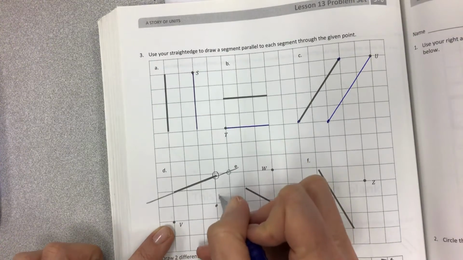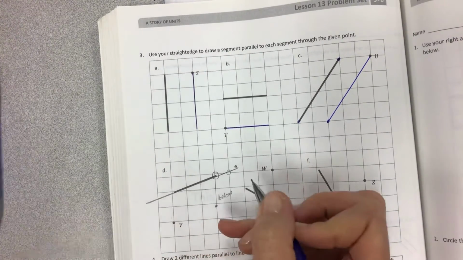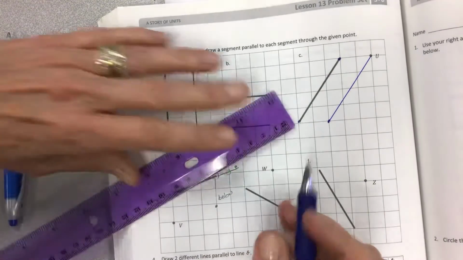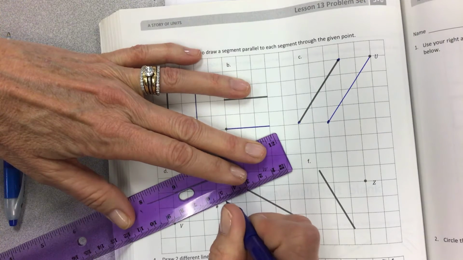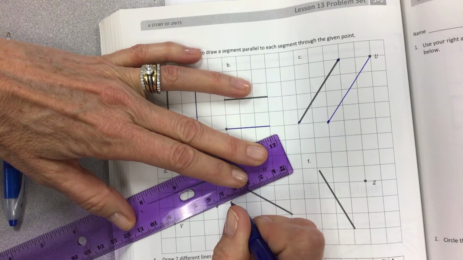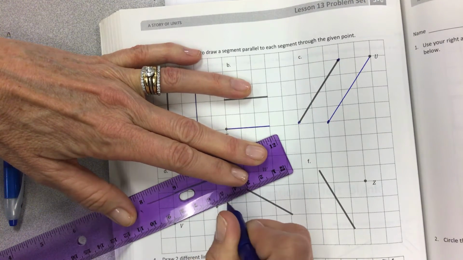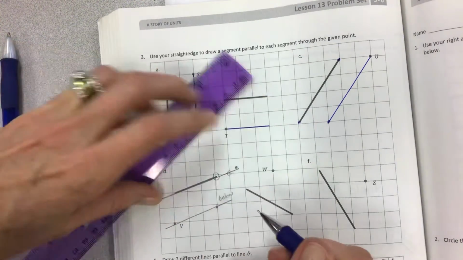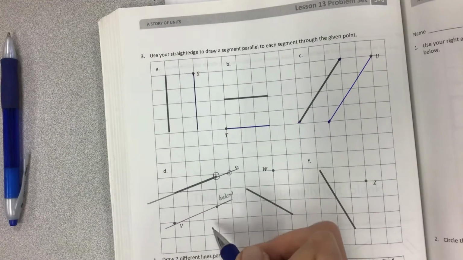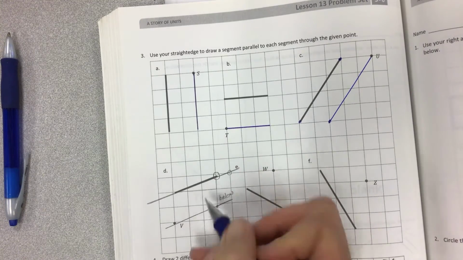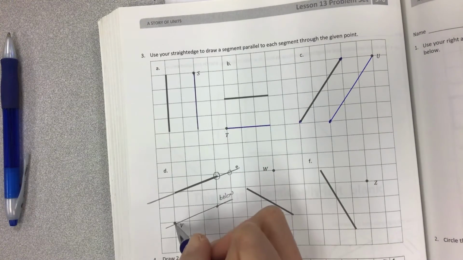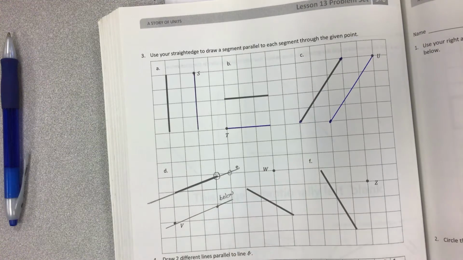Just below, like it was. Plot your point, connect and go through V. Oops. And then you have a parallel line to this line here. You have to be pretty precise. It looks like I got a little bit below there.